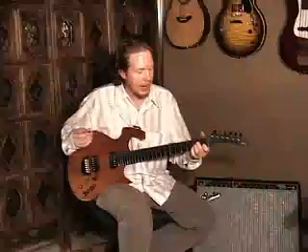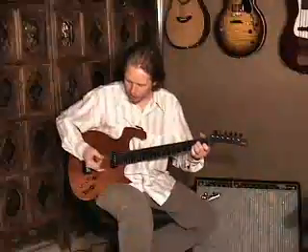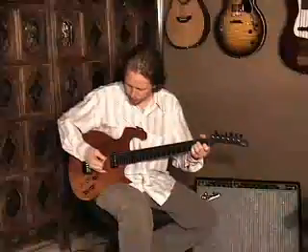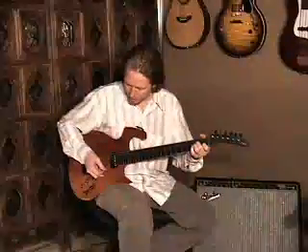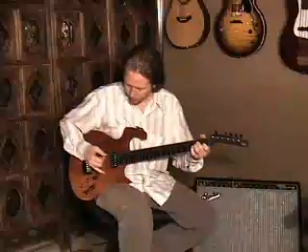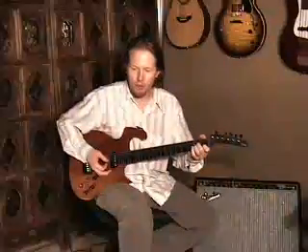For example, if we play the A minor, we're going to start with the 5th string and do 4 downstrokes, starting on 5, going 5, 4, 3, 2, and then to the first string, 1, 2, 3, 4. Okay, let's see a close-up of that.